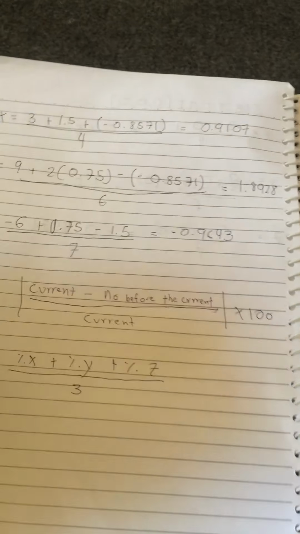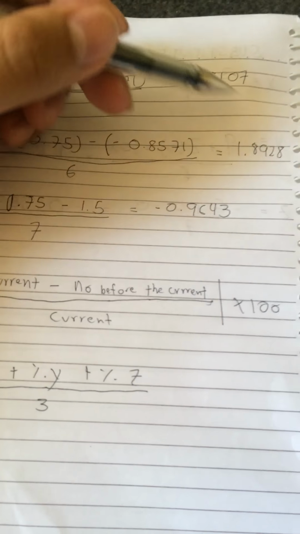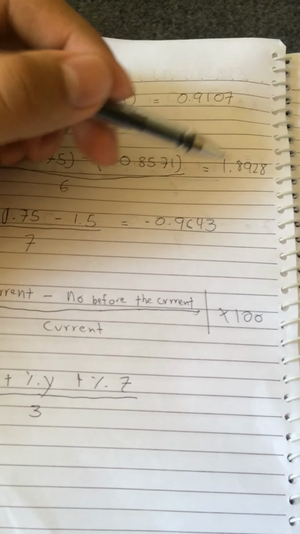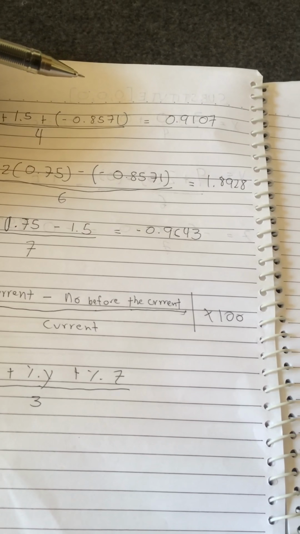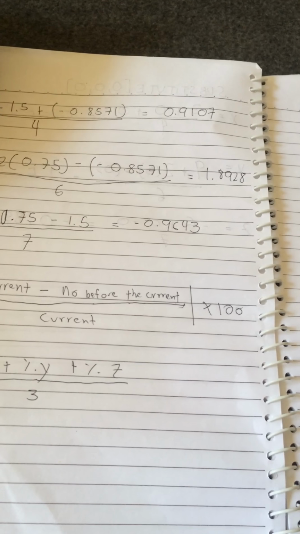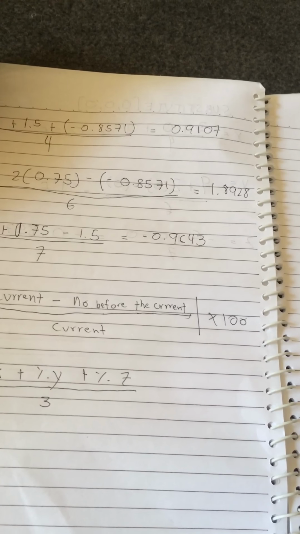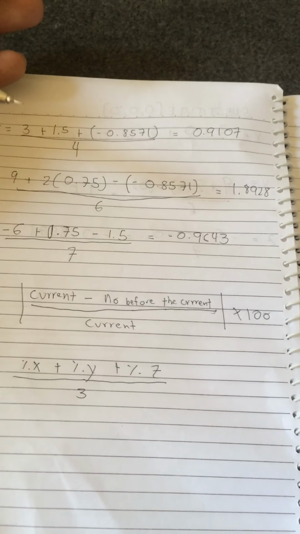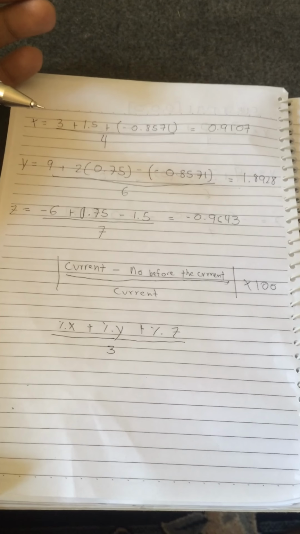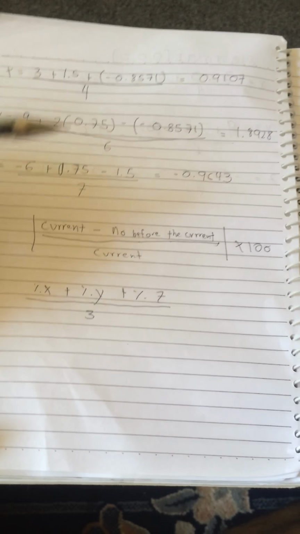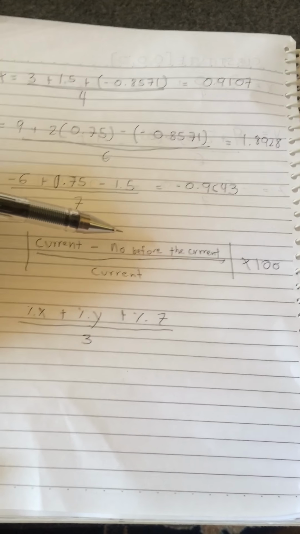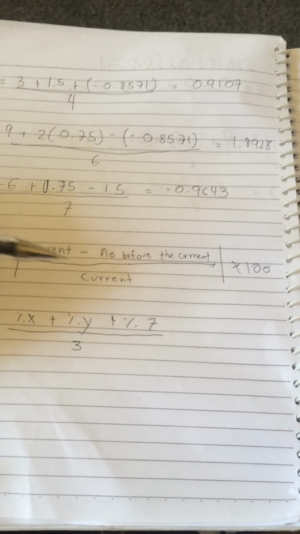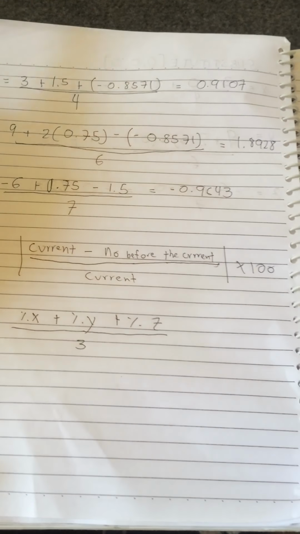Again, we're gonna substitute these three new values on the system again to have a lower percentage of error. To know how much percentage of error you got, use this formula: current minus the number before the current, over the current, times 100.